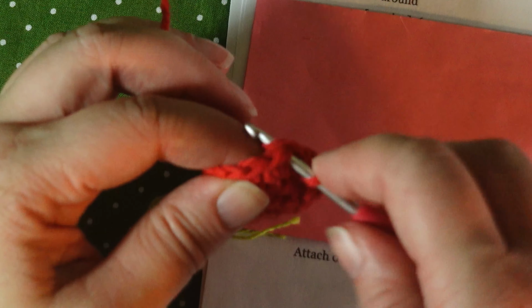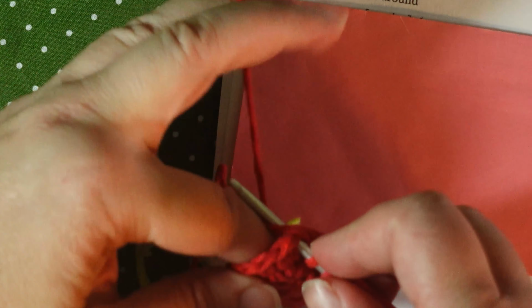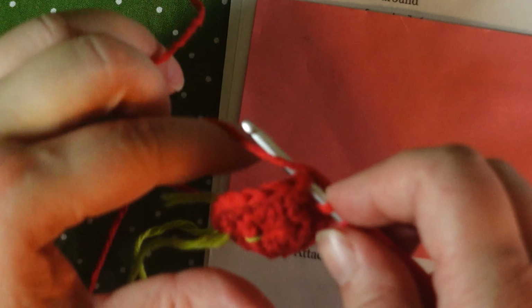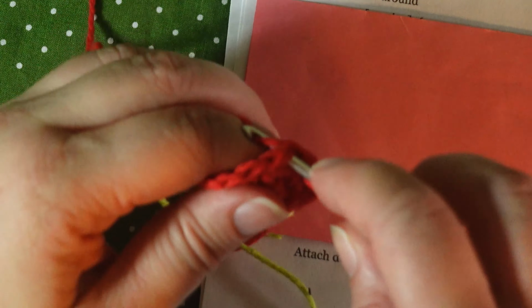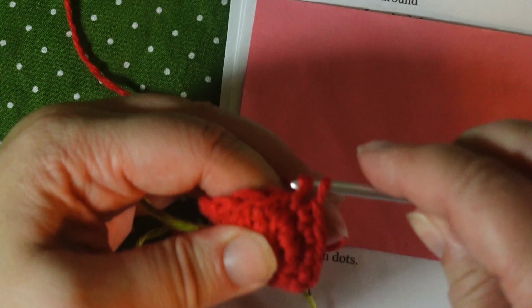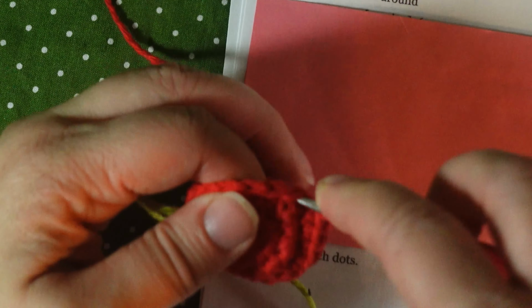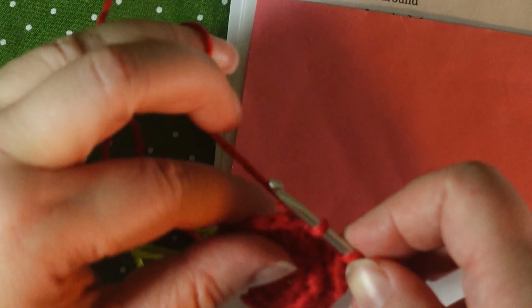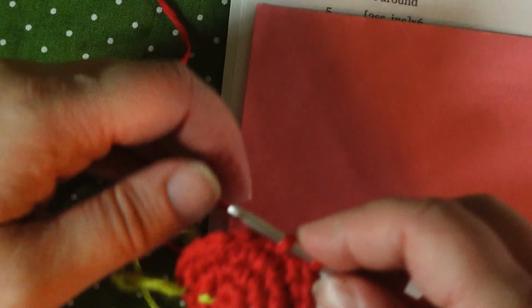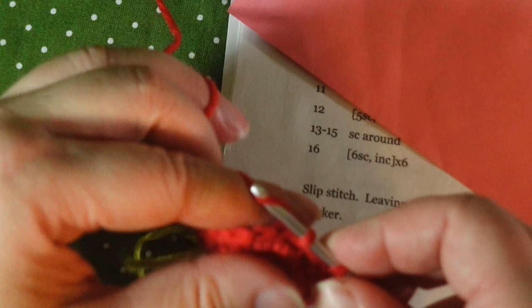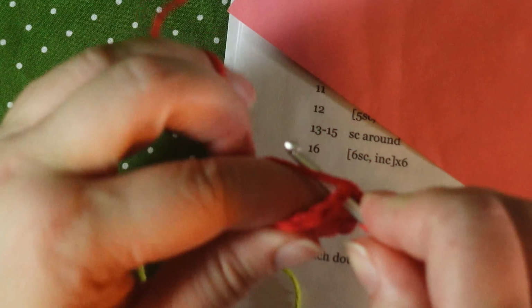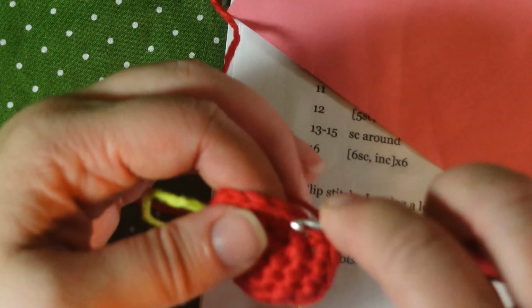I'm pushing my hook through with this hand, and then this hand is sweeping the yarn over. This hand is also keeping the yarn tension. So it's not super loose, but it's not too tight. So you're just keeping it a bit taut.